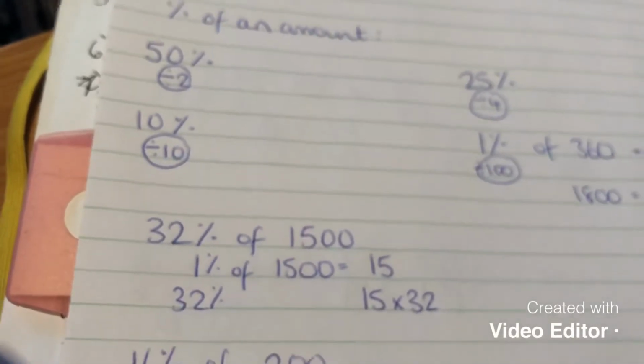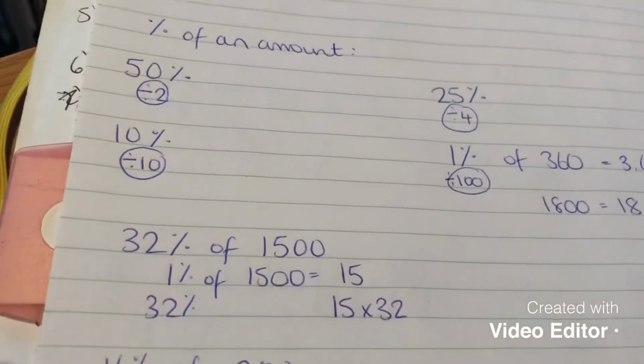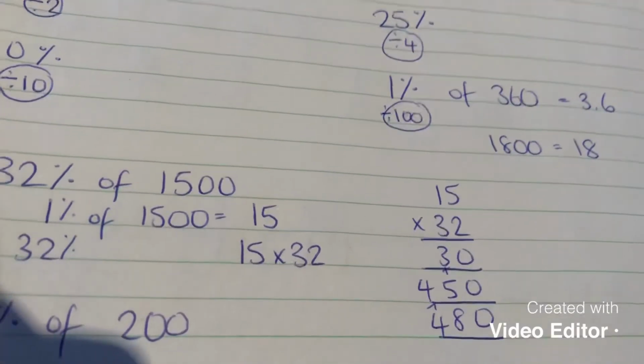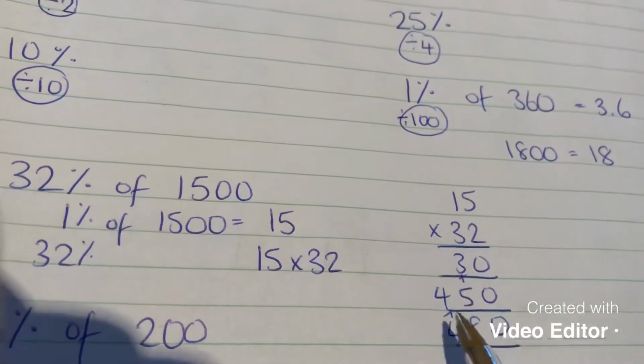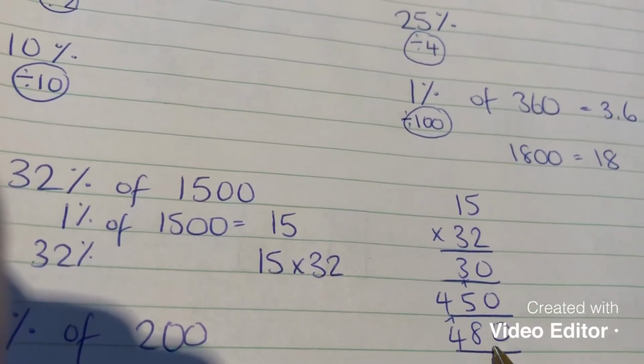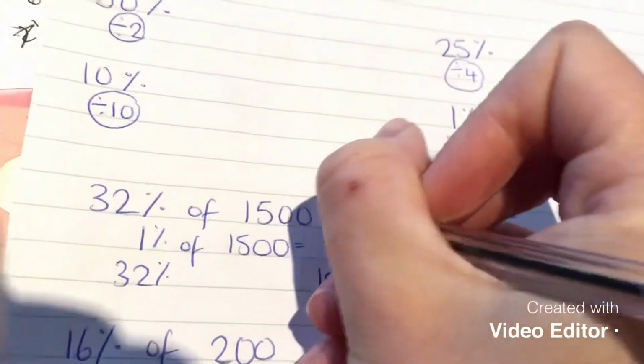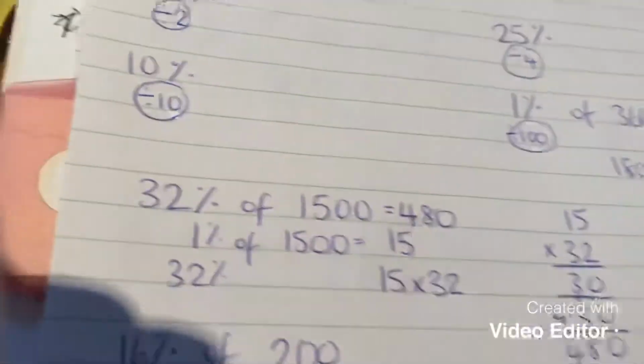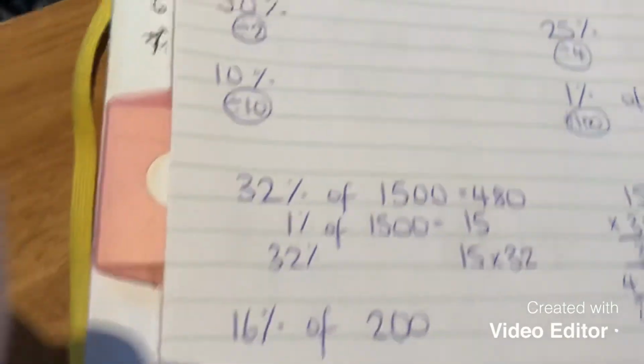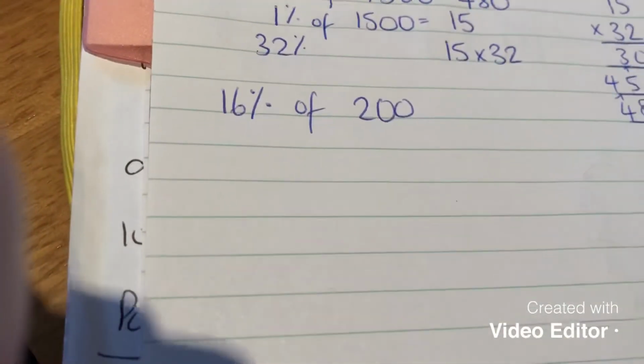And I'm going to work that out using my long multiplication method. So here I've done my long multiplication and I've worked out that my answer is going to be 480. And if we have a look at another example, 16% of 200.